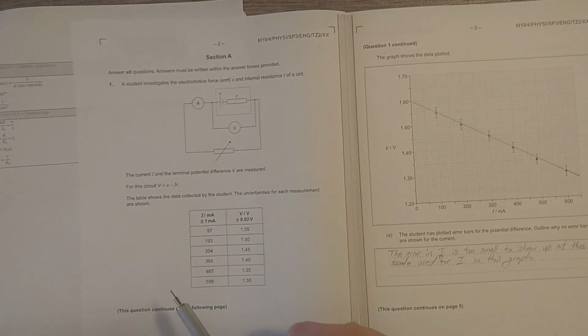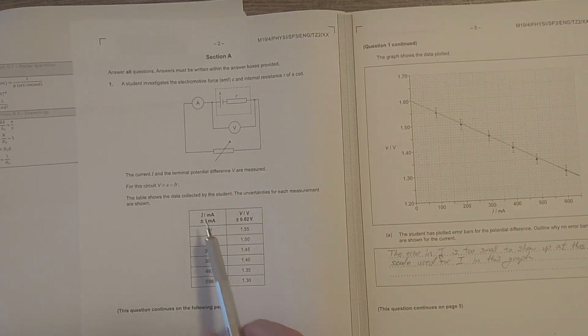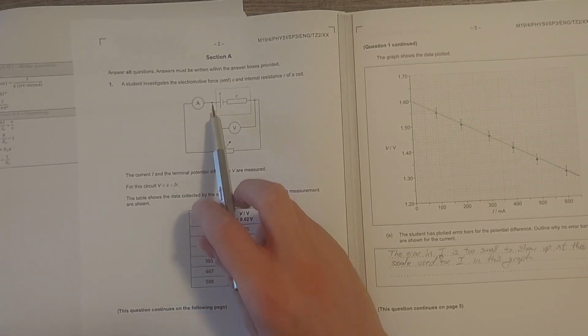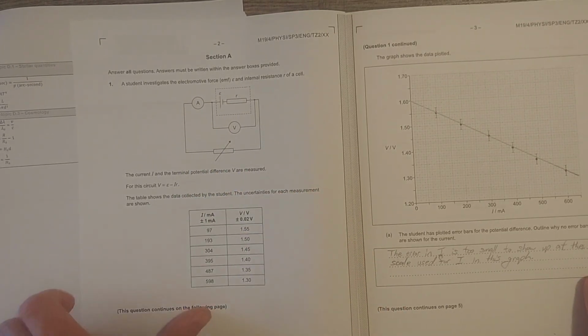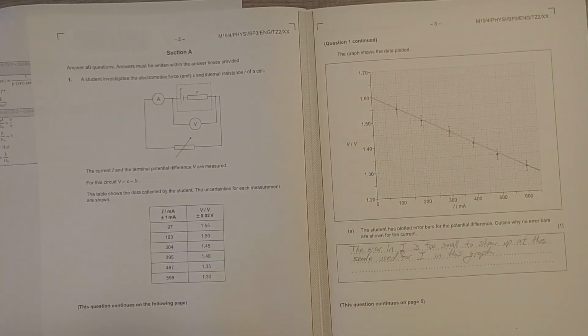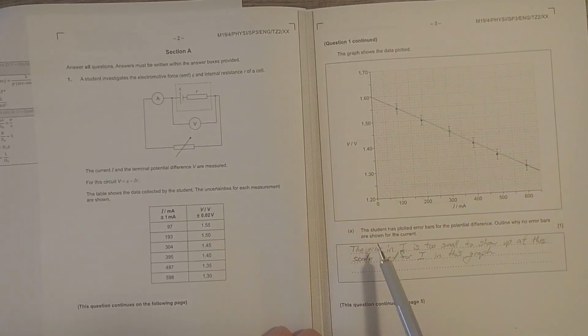We've got some variable resistor, it looks like. I've got an ammeter and a voltmeter, and then we measure the current coming out of the battery and the terminal voltage of the battery. That data, we get this set of data in a graph.